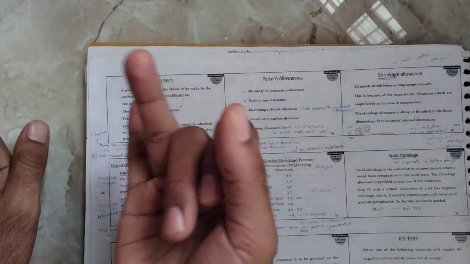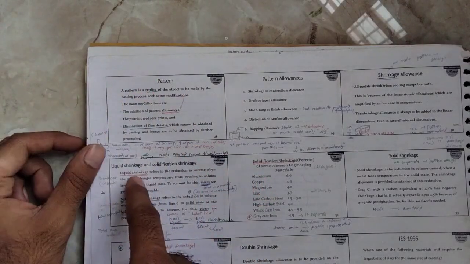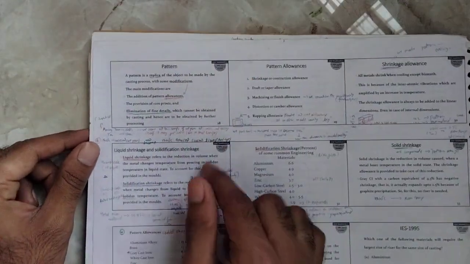In this case, solidification shrinkage means there is shrinkage. One is liquid shrinkage and solidification shrinkage, as well as solid shrinkage. Liquid and solidification shrinkage are compensated by the riser, but solid shrinkage is compensated by the pattern. So liquid shrinkage, because everything will reduce, you can see everything will be reduced.